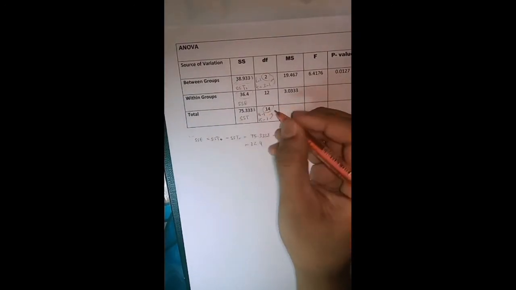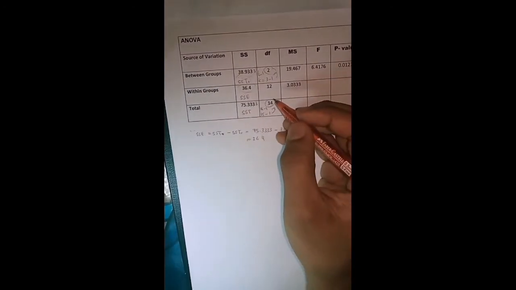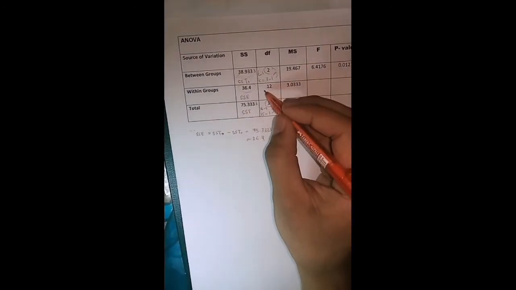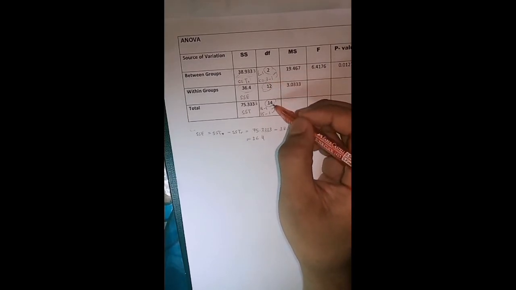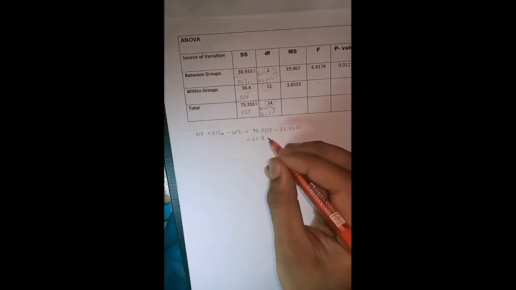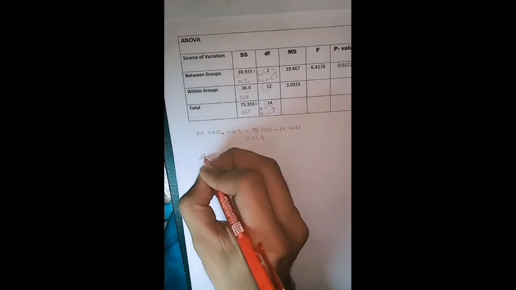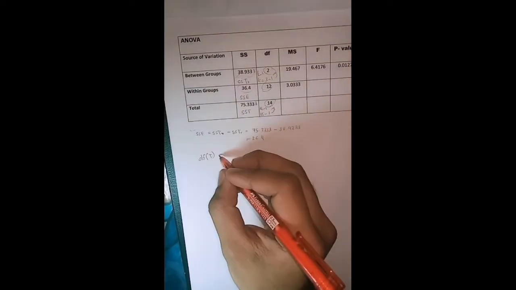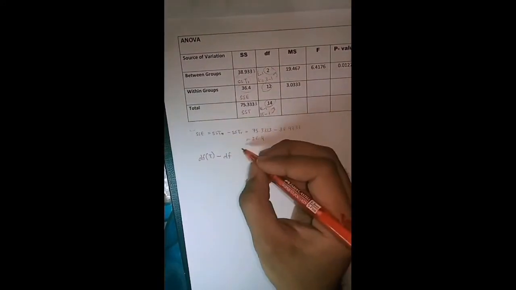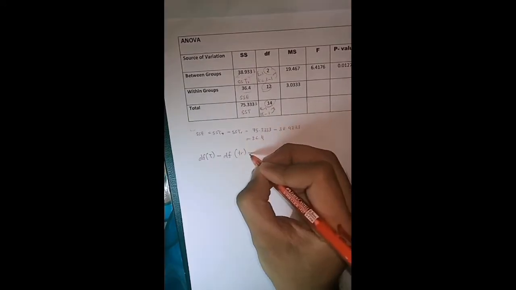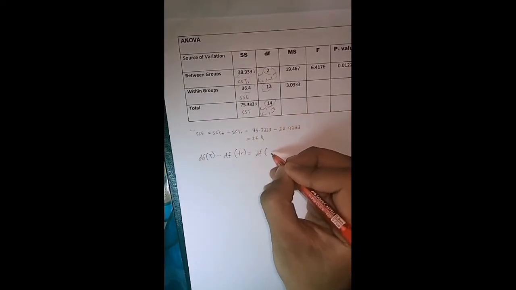And how do we get the degree of freedom for SSE? We take the total degree of freedom minus the degree of freedom for treatment. So we get the degree of freedom for error, which is 12.